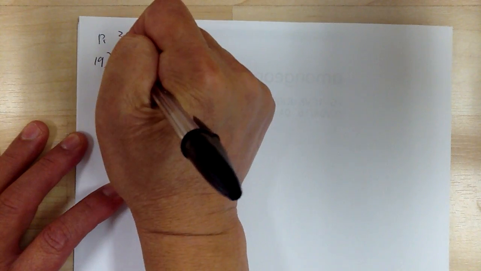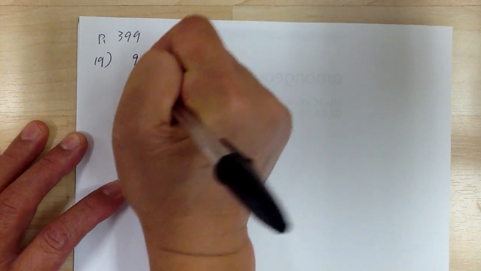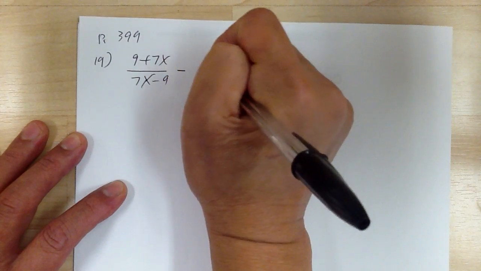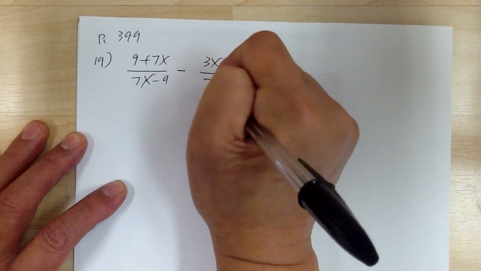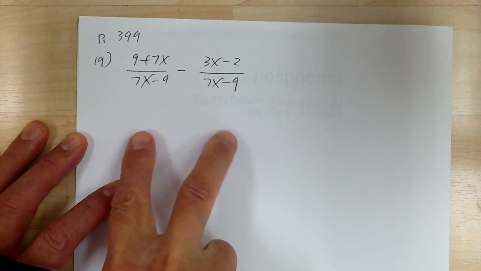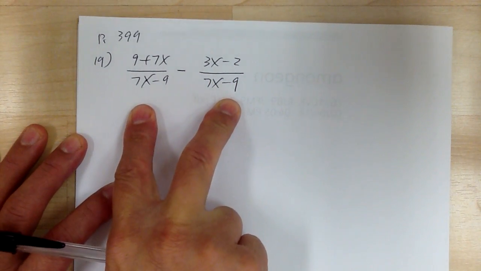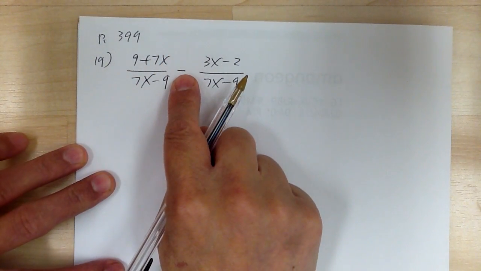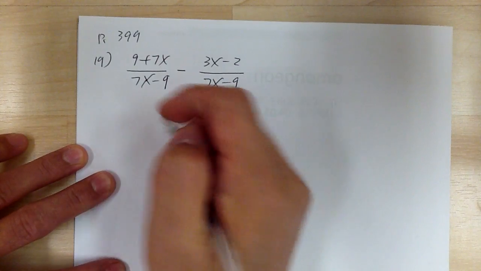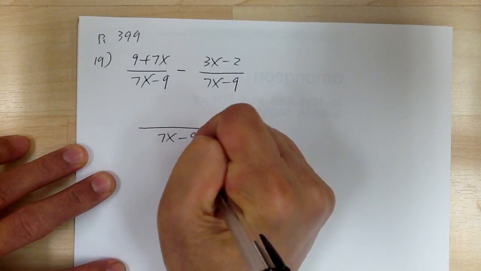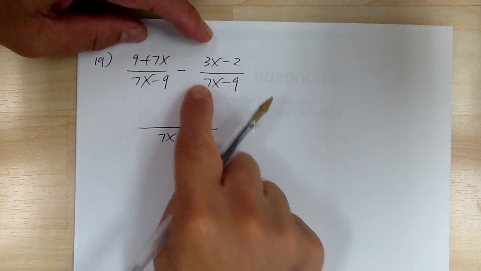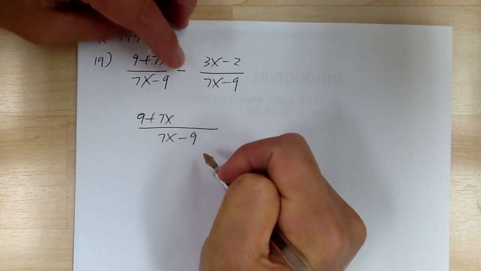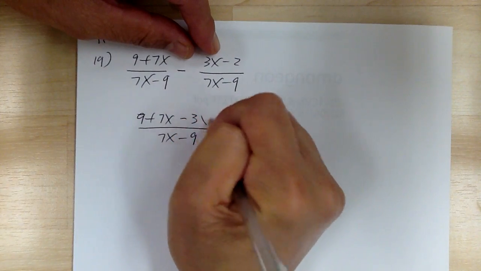Number 19, you have 9 plus 7x over 7x minus 9 minus 3x minus 2 over 7x minus 9. So again, first check, see if you have the common denominator. So yes, so you can go and subtract, but you have to be careful with the subtraction. You have to watch the signs. So what you need to do is you have to go and change signs. So you're going to get 9 plus 7x. So this one you're going to get minus 3x.